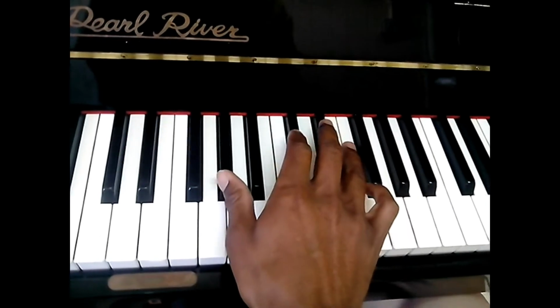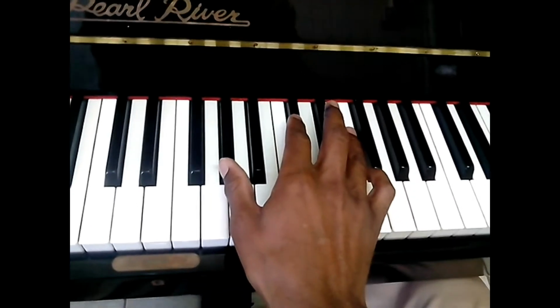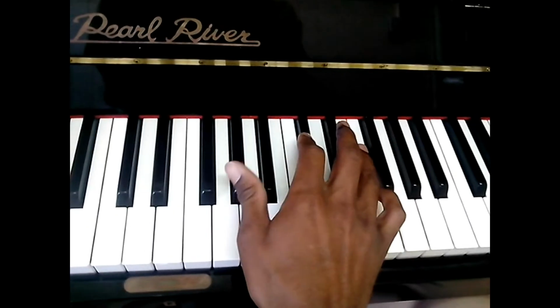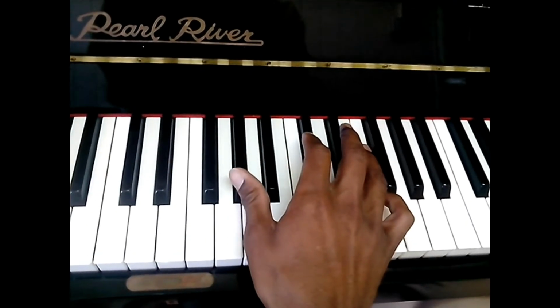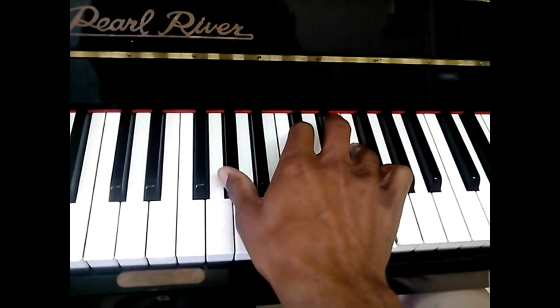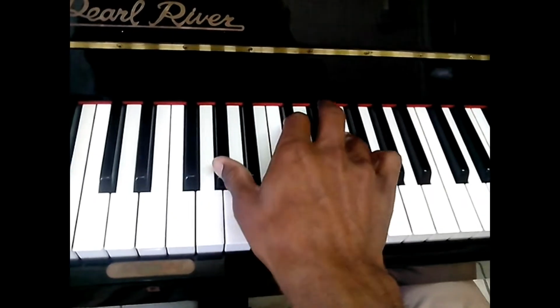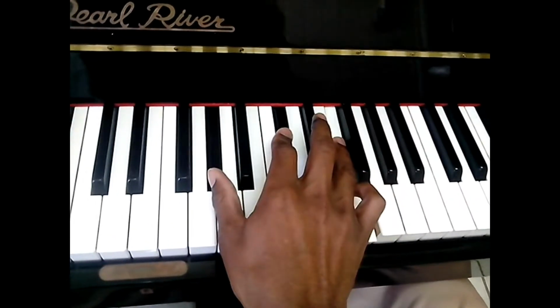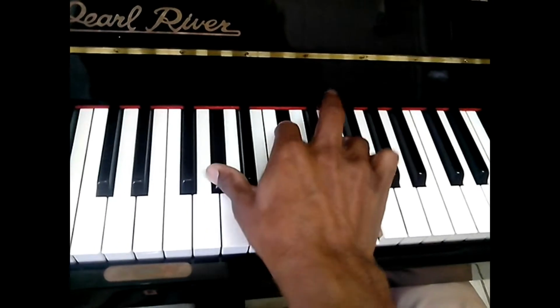Our C sharp would sound like this, because C sharp would be our fourth chord in our A flat scale. And that's an easy movement from here to here.